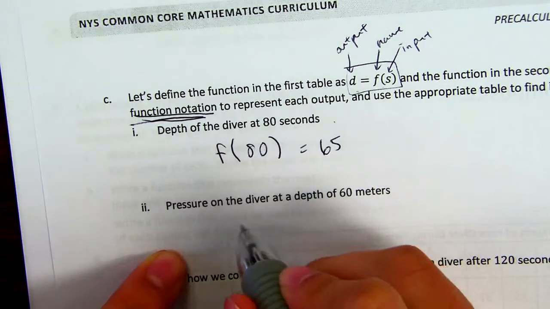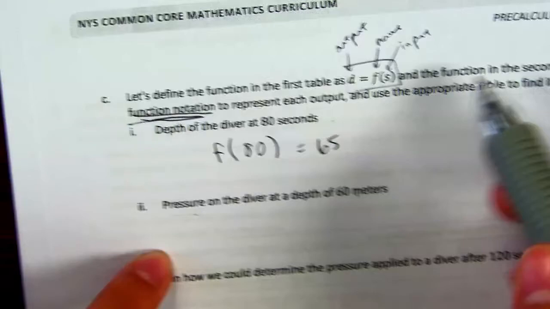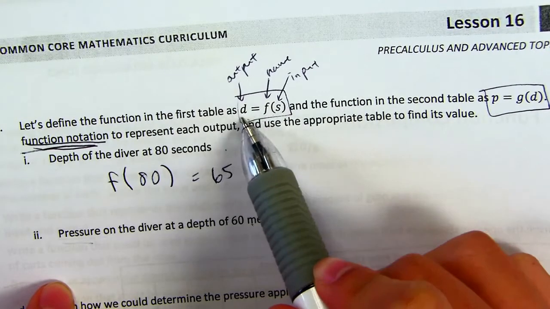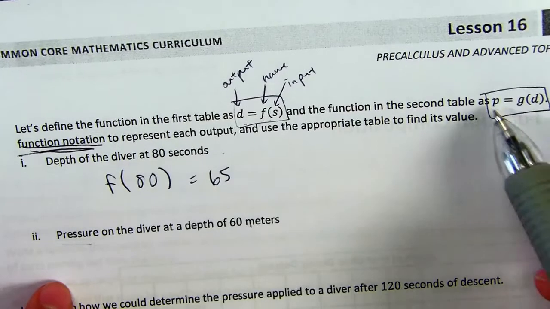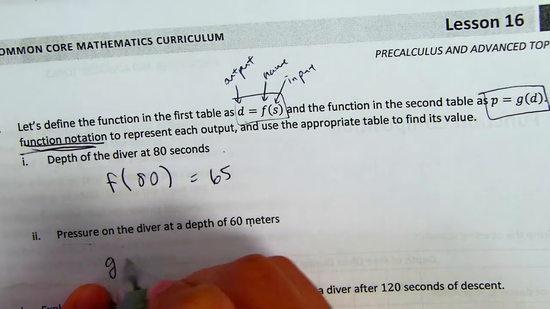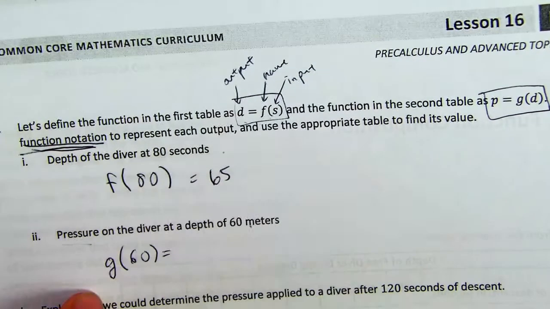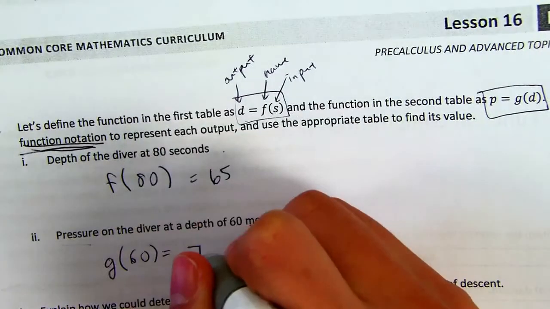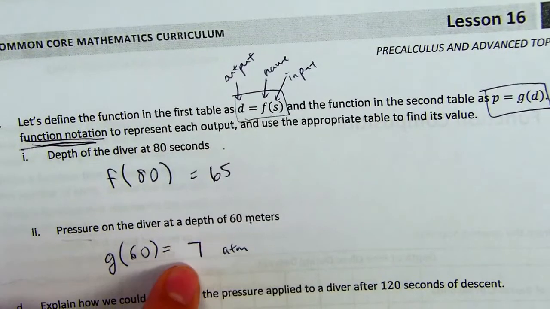Okay, so the pressure of the diver at 60 meters. Now we're looking for pressure, so if you go ahead and look at your two functions, one gives you an output of depth, one gives you an output of pressure, so we need to use the second one. So now we have the function g, and we're going to plug in the depth of 60, and what we get back out is our pressure. So go back and look on that chart, but the pressure, I believe, is 7 atmospheres. And that is our function notation in a context.